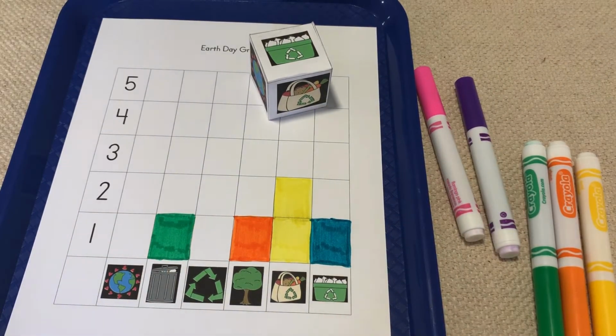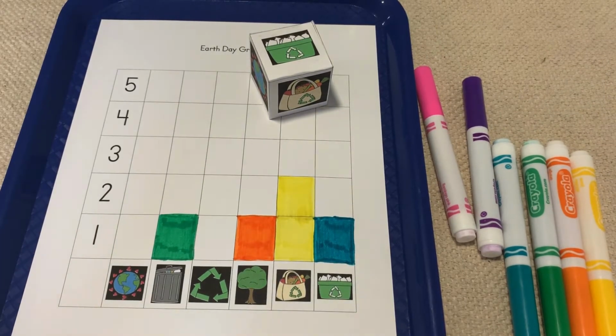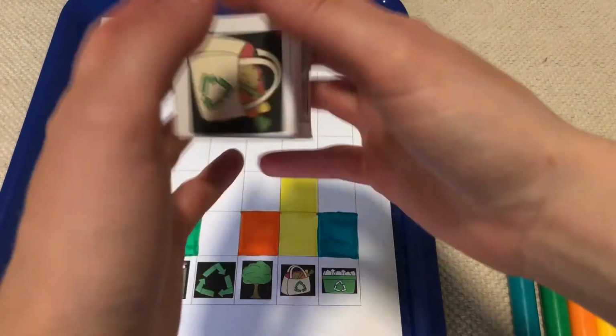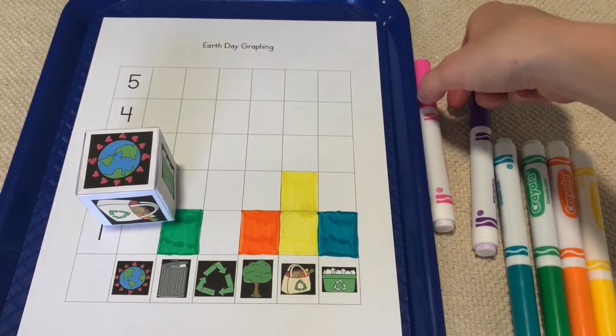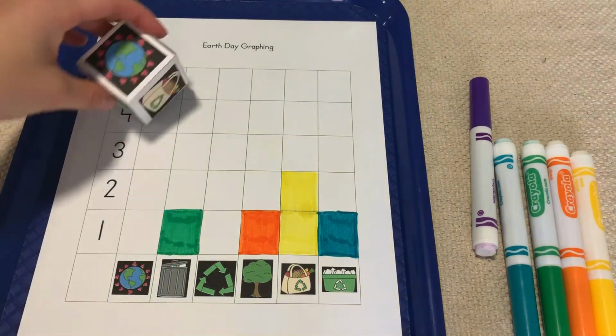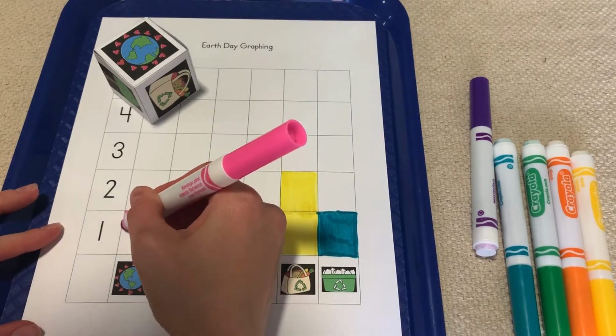Okay. So now, so far, which one have we gotten the most? So far, we've rolled this one the most, the reusable shopping bag. Let's see what we roll next. Ooh, the earth with hearts. Okay, so let's see. Finally, we get to fill in this one.